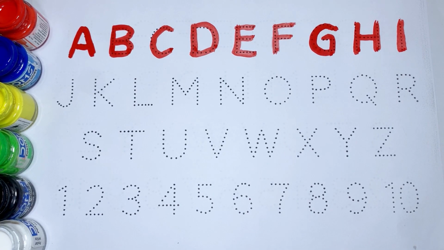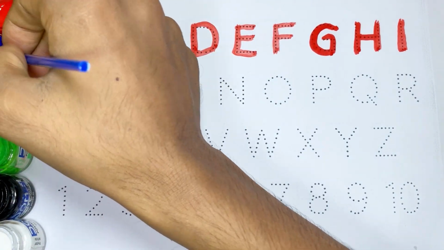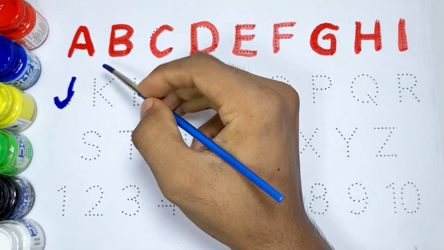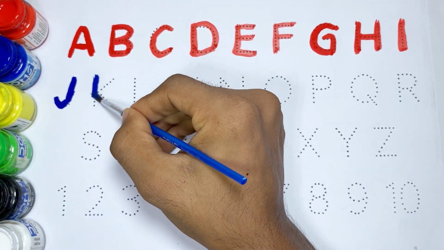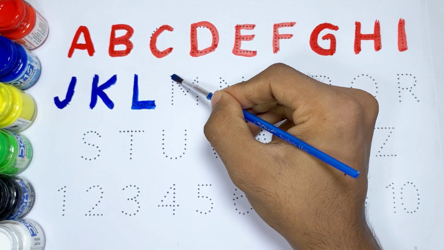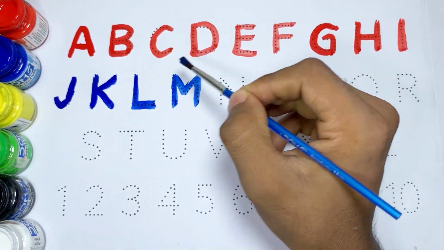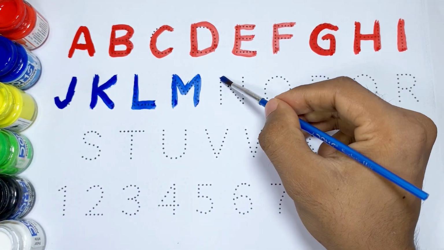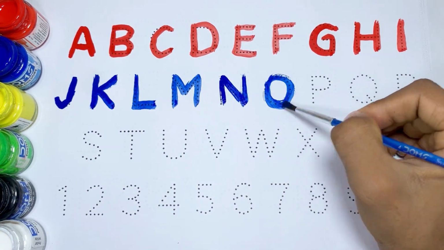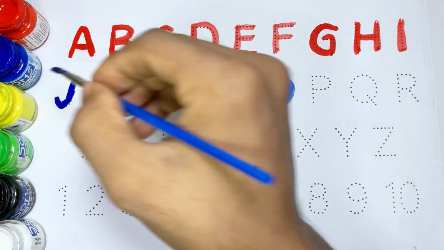So now you draw J and use blue color. J for joker, K for king, L for lion, M for moon, and N for nose, O for octopus.